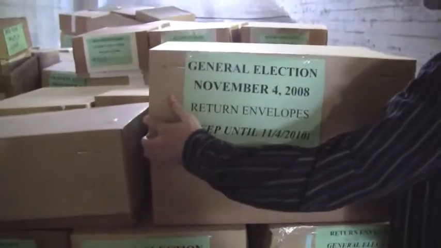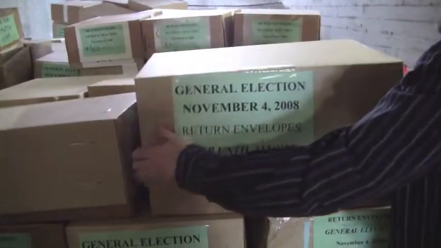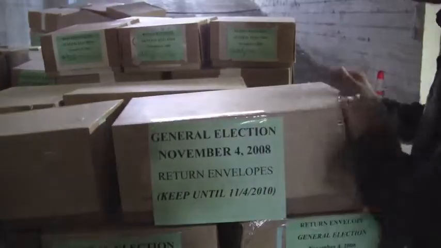These are actual return envelopes. Oh, okay. So this is all part of what you keep. You keep everything: secrecy envelope, return envelope. And that way, if there's any need for investigation at any point after the election, you've got those on hand.